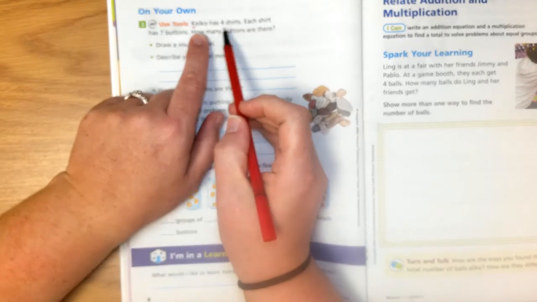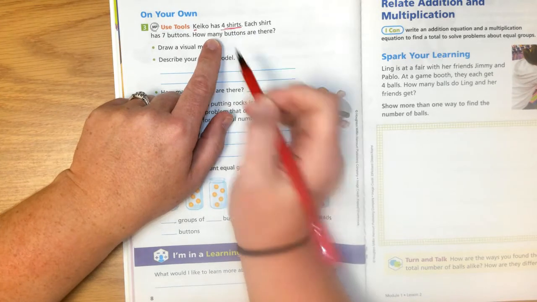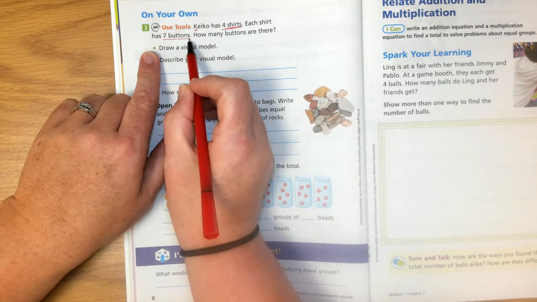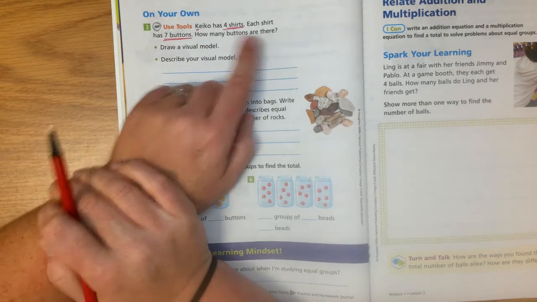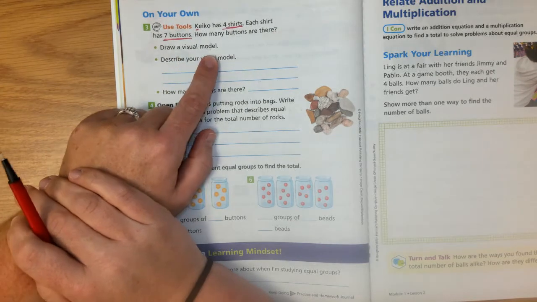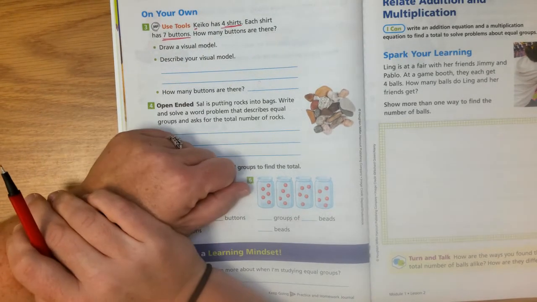But Kiko has 4 shirts. So I know she has 4 shirts. Each shirt has 7 buttons. How many buttons are there? Draw a visual model and then describe your visual model. So what visual model could we draw? Are you thinking what I'm thinking?